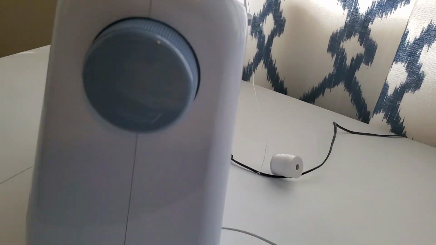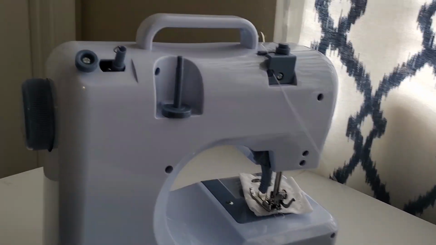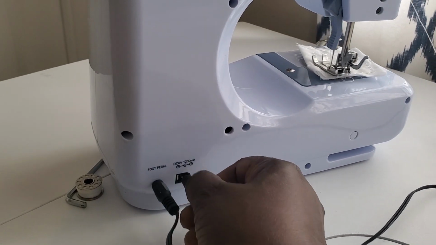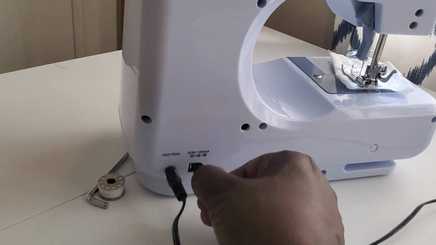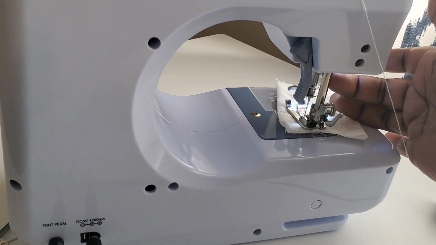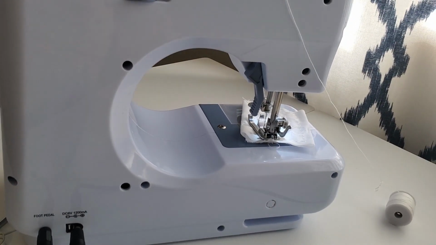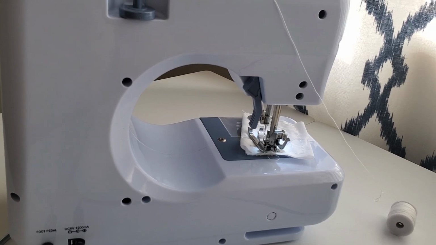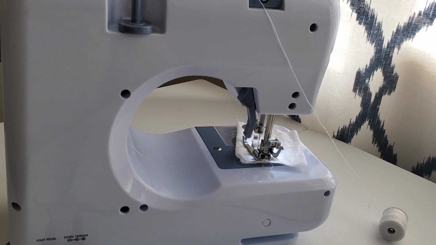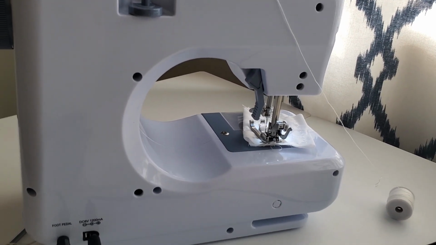This sewing machine is powered by connecting with electricity. It has an inbuilt motor. So when you connect here, you can see some light over here above the presser foot. It helps when you're sewing, whether it is a bit dark or if you're sewing at night. So it will help you while you're stitching.